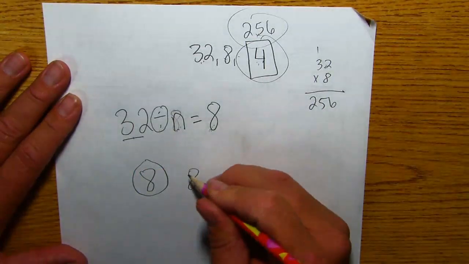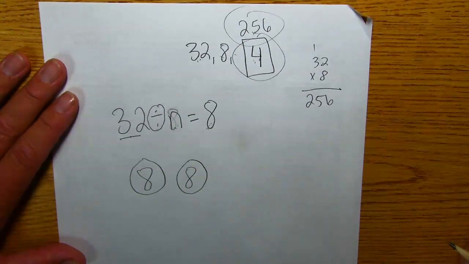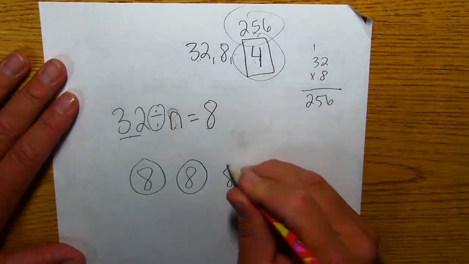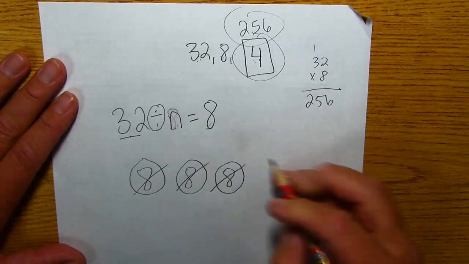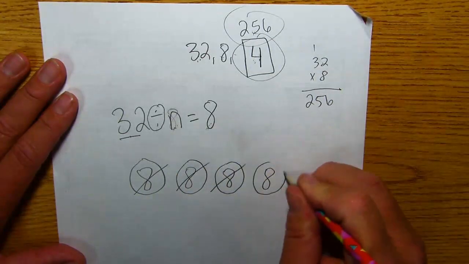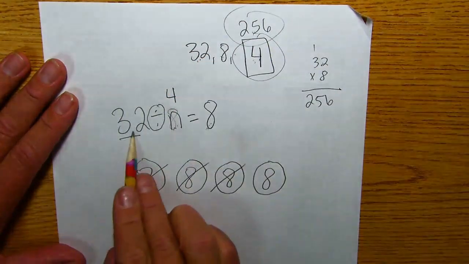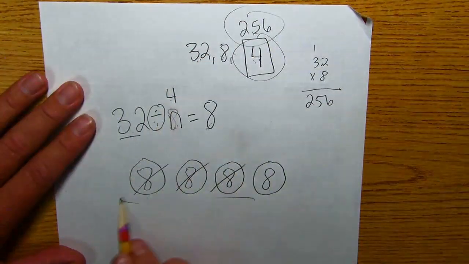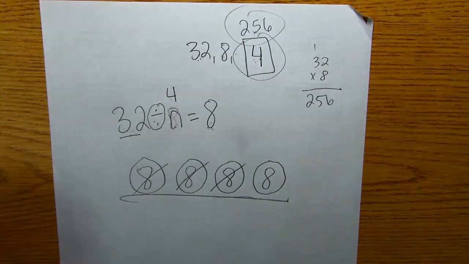So you have to make another friend. Am I at 32 yet? Have I passed out all the cookies? No. Make another friend. I'm at 24 now. You should be able to skip count. 8, 16, 24. So we need one more friend. That makes 32. So 32 cookies shared among 4 friends. Each friend gets 8 cookies. See how I did that?